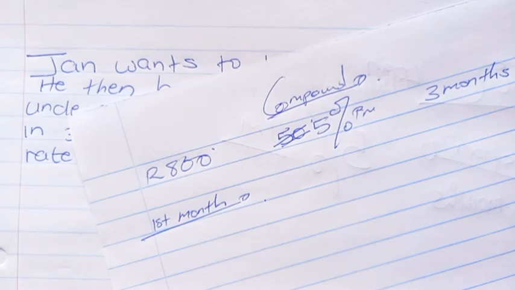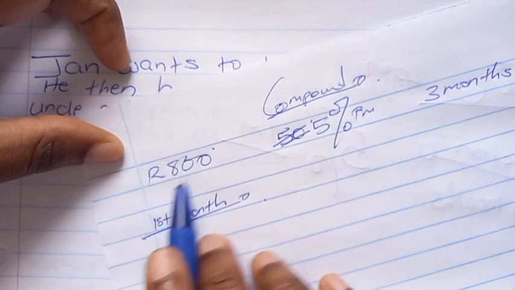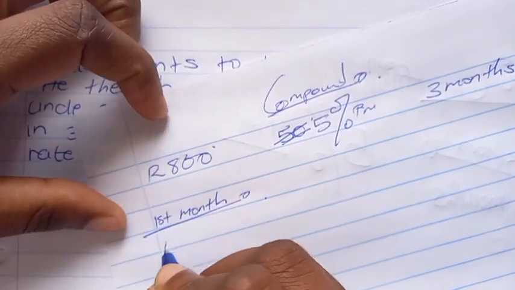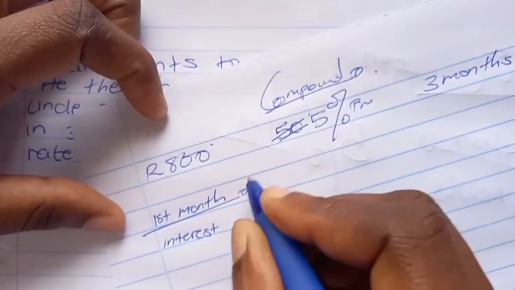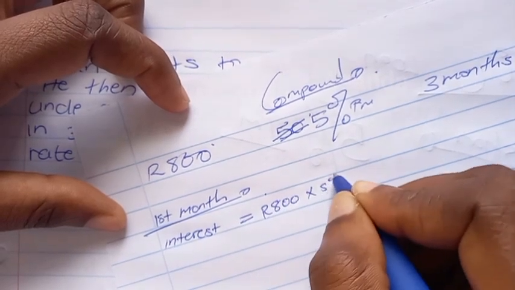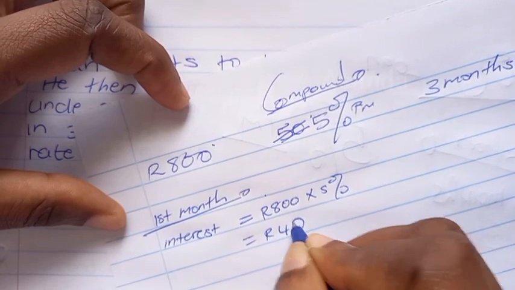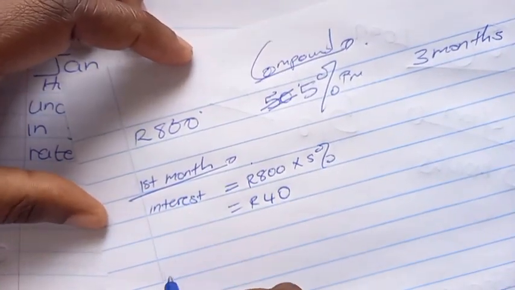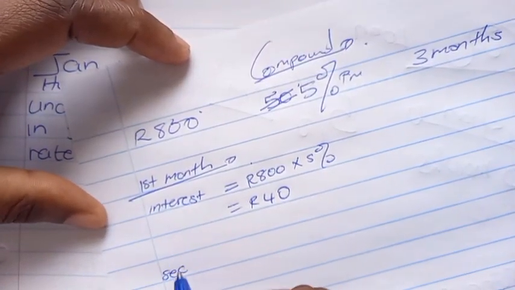So now we're going to calculate interest. How much do we have? When it comes to compound, we always say, how much do we have? There's nothing else, we just have 800 rand. So that's what we're going to calculate interest on. Interest is equal to 800 times 5%, and we get 40 rand, right? So now we're going to go to the second month.